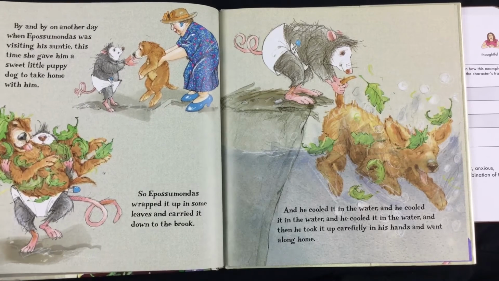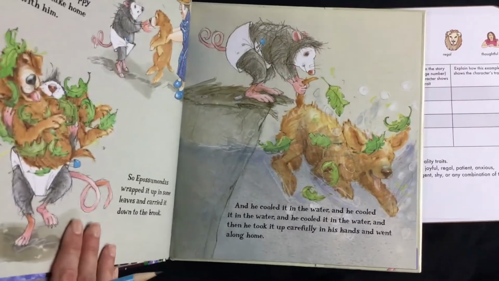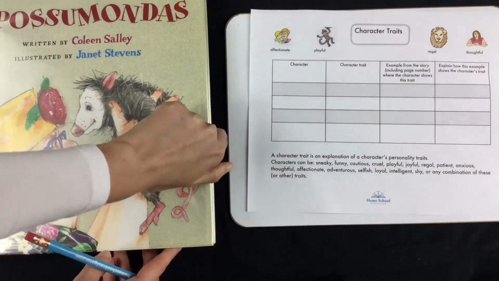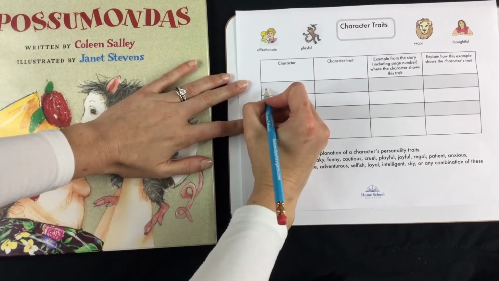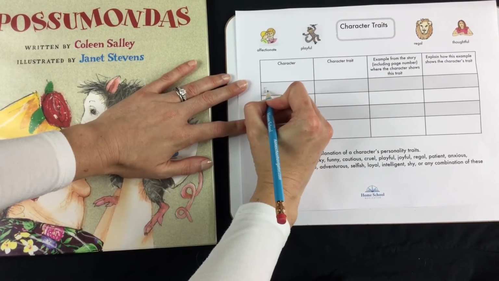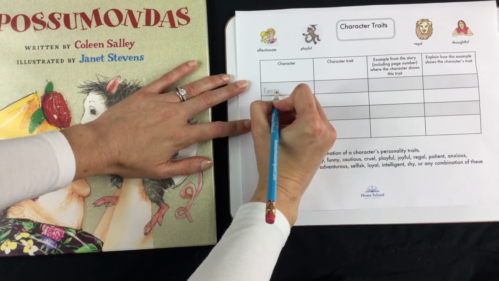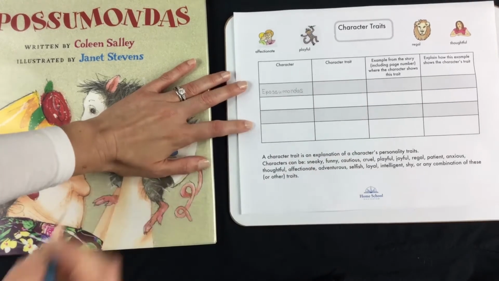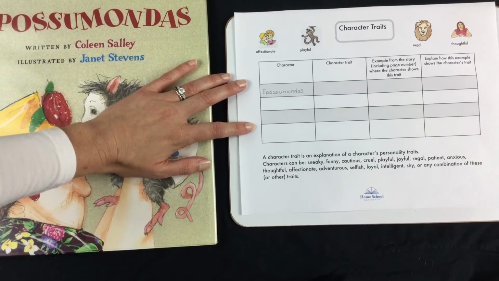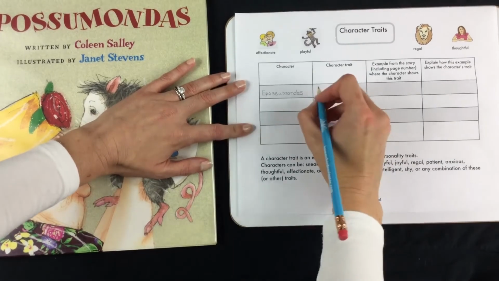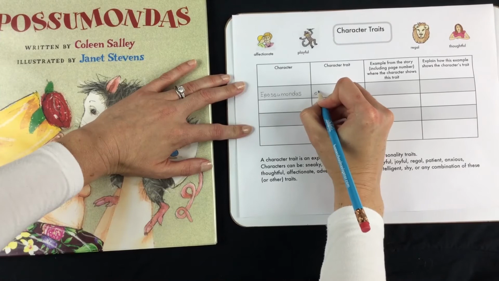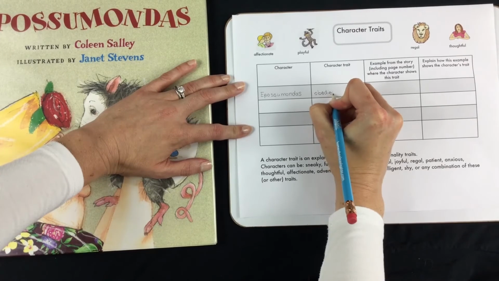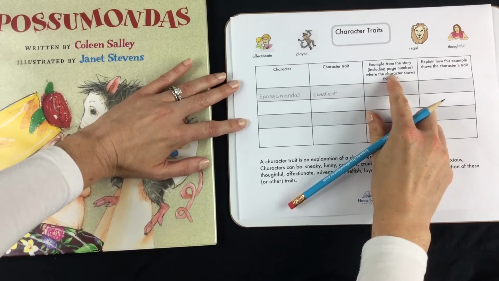Okay, so at this point, if you want to finish reading this story, you can find it in the library. But I think we can get a good idea about our character Epossumondas here. So if we want to start off with him as our character, can you think of some words that would describe him? What would you say would be a character trait that would describe our friend Epossumondas? Well, one thing that sticks out is he is obedient, right? He does follow directions.